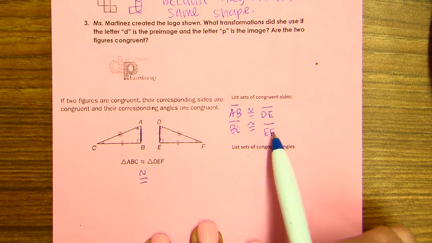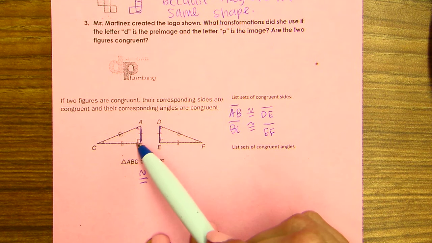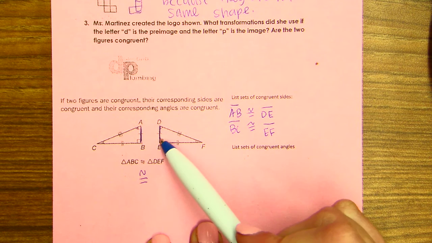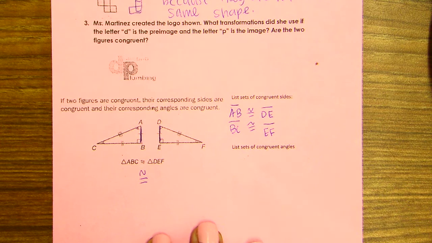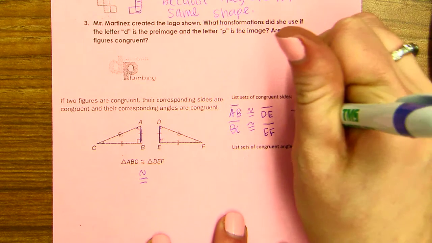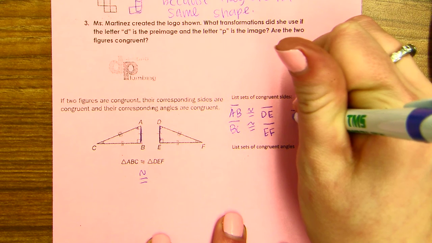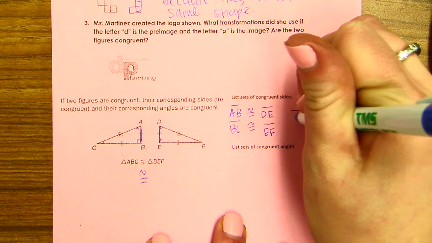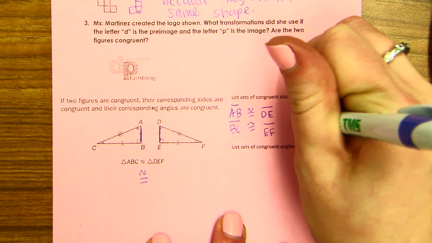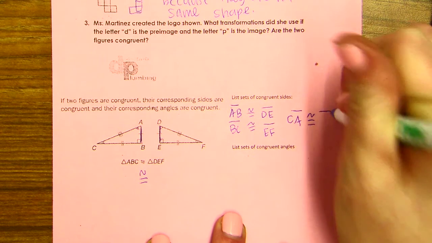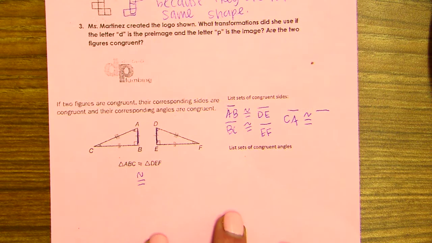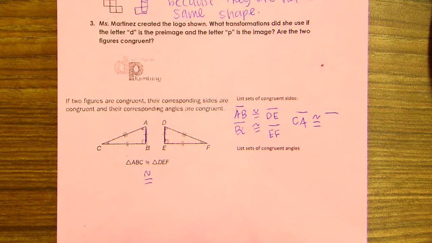And we have to go in that order because B has a 90-degree angle, C has the 2, E has 90, so it has to be first with B, and F has the 2 arcs. Okay, then the third one, you could say AC or CA. I'm going to say side CA is congruent to another side length. This is what I'm going to have you submit as your answer to the video.